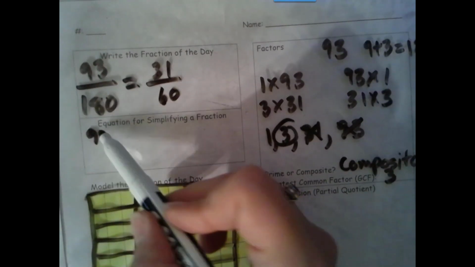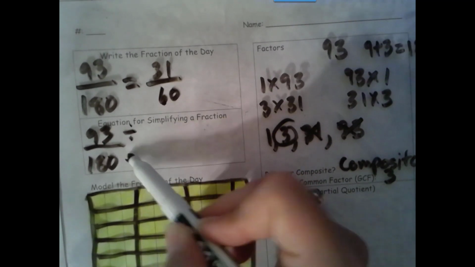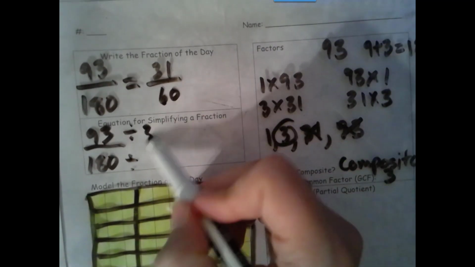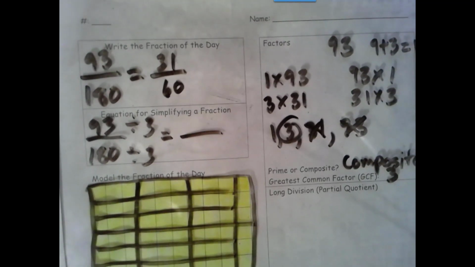All right, now that I've done my division with my model, because when we make groups, we are dividing. That's what we're doing with our division, is making those equal groups. So now I'm going to do the division with my algorithm to prove it in a different way.